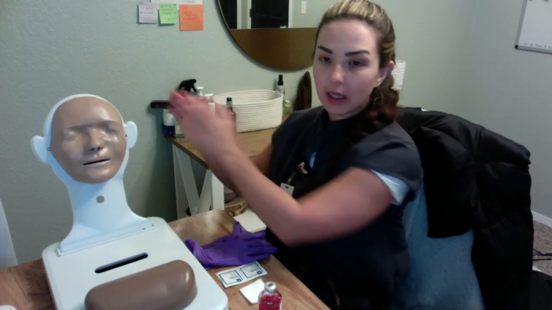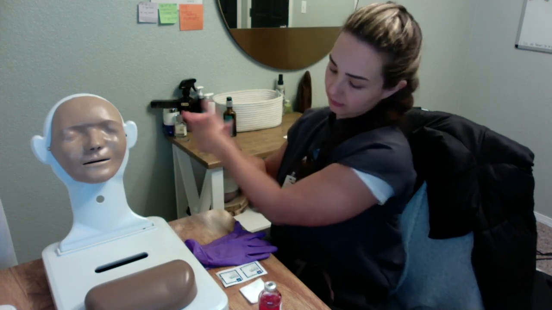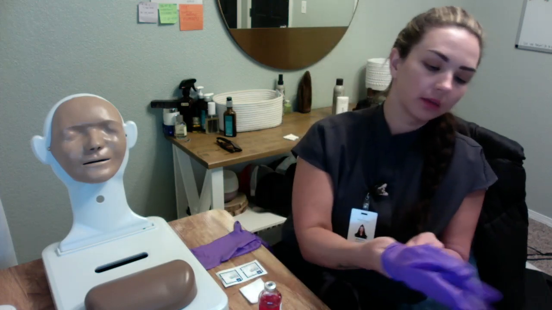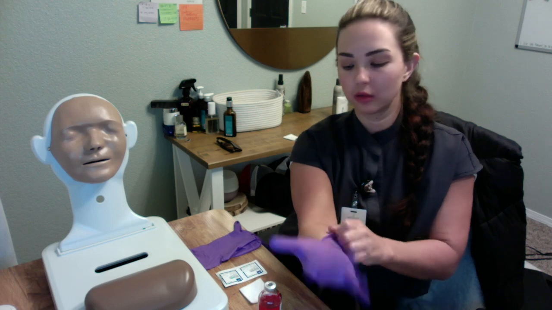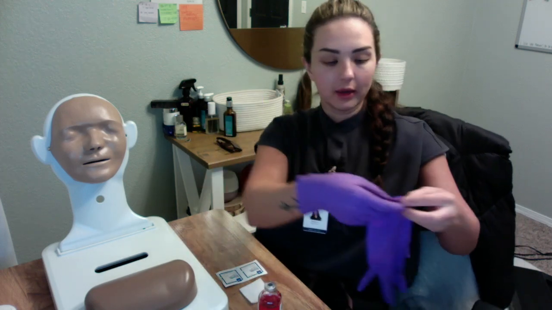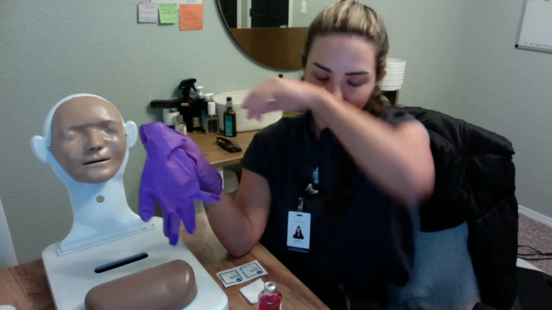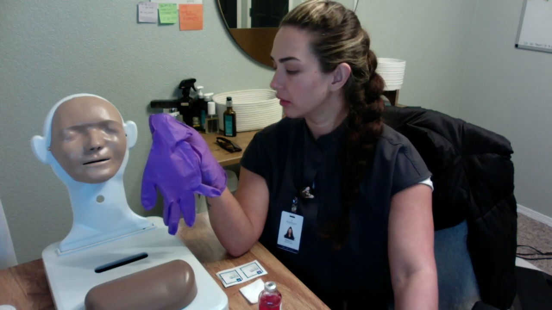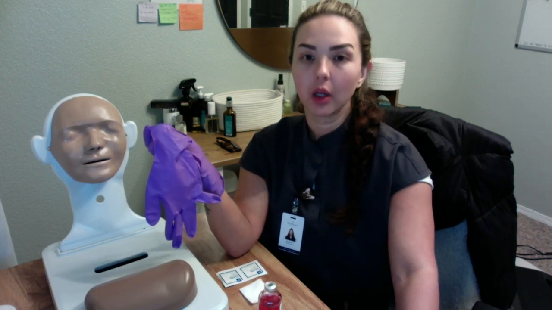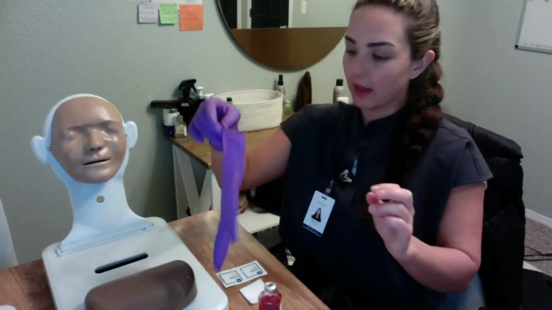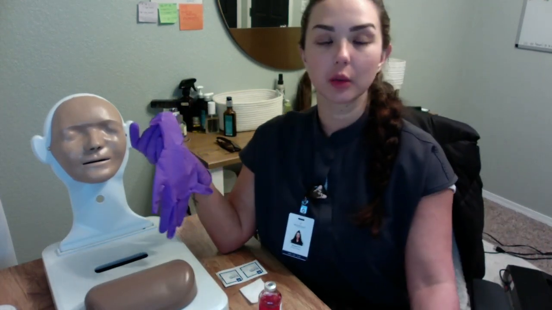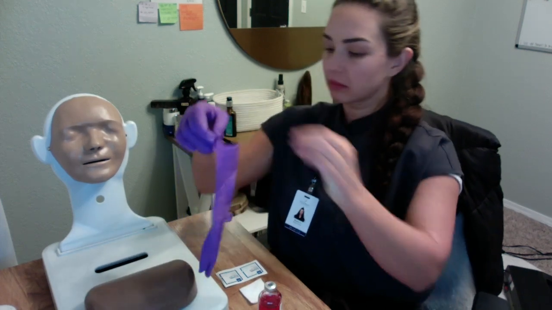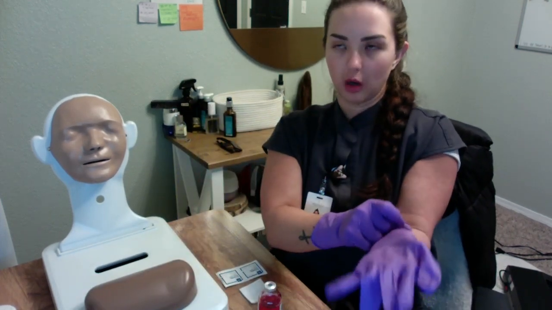So from here, we would then perform our hand hygiene, and then we will go ahead and put our gloves on. We are now going to draw up the medication, and then we are going to administer it. So we'll draw it up, verify it again.